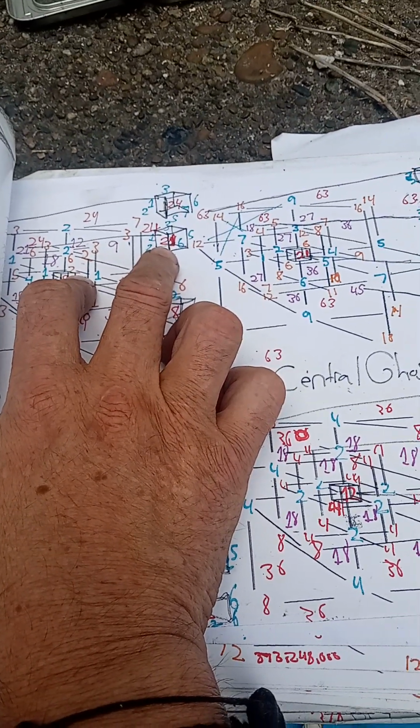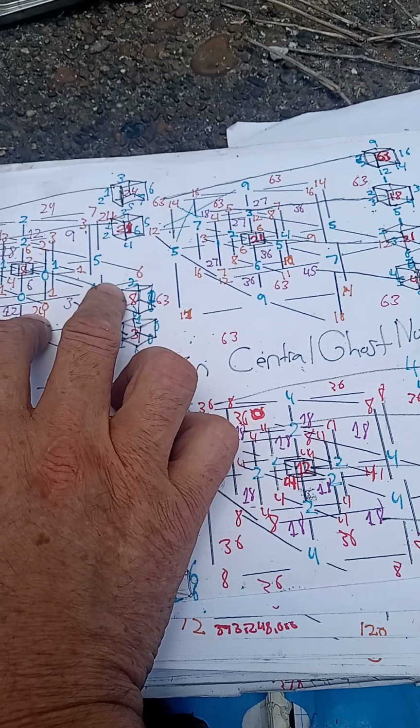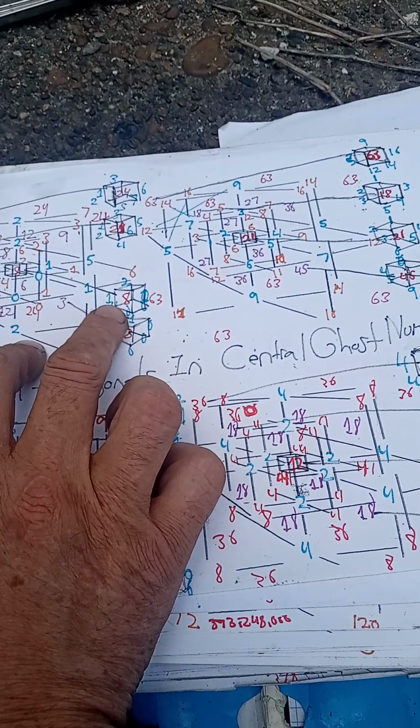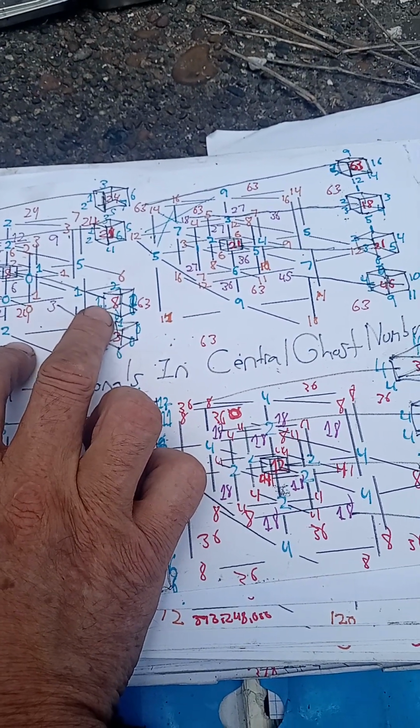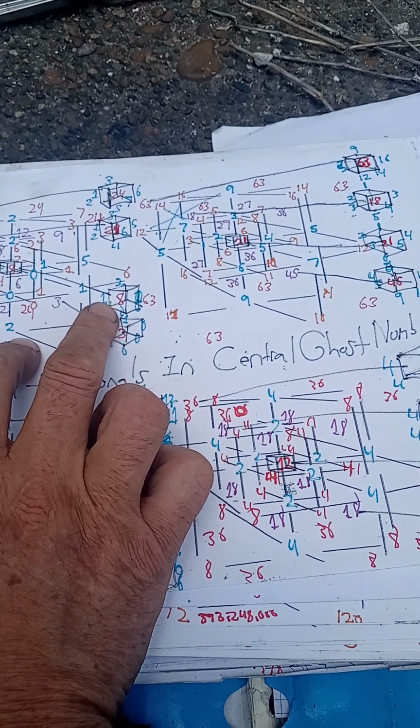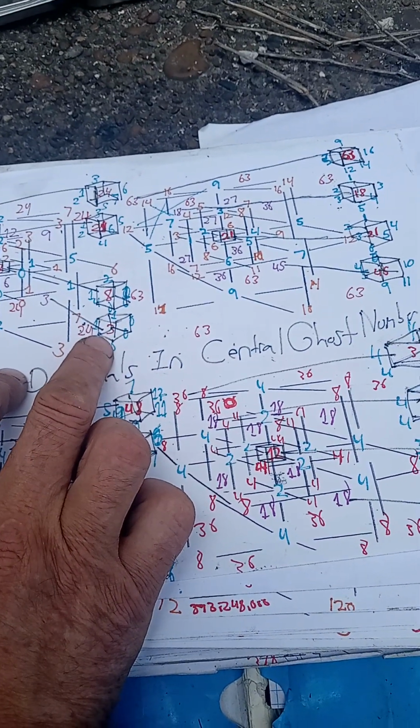There's a 2, 1, which is a 3. Where's that 20? Yeah, it's a 2. And then there's an 8. That doesn't really go in there, but there's a 3.